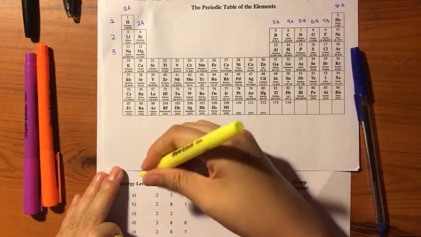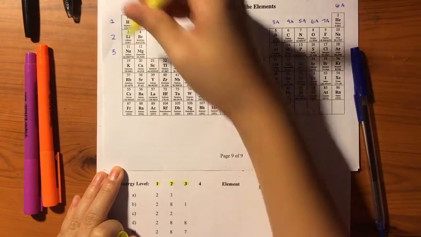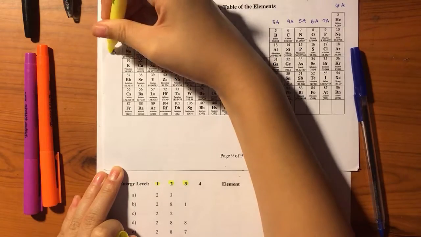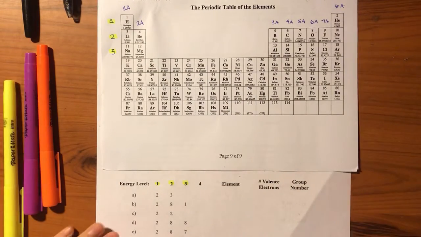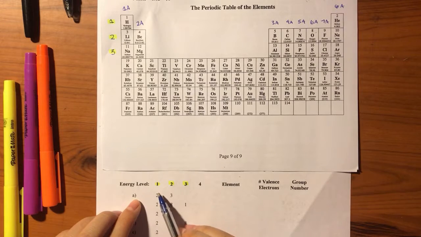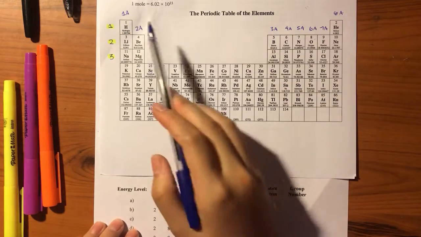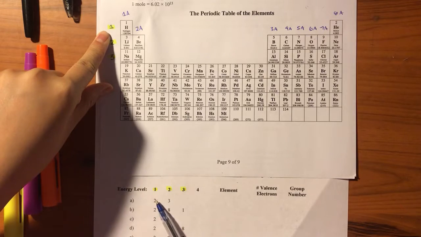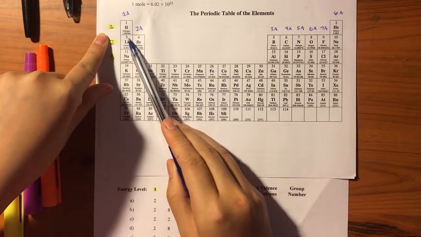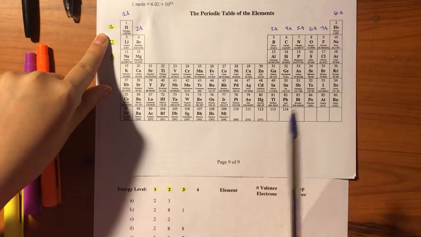So we know that these are the energy levels. For A, in the first energy level, this element has 2 valence electrons, so it's going to be 1, 2, okay?